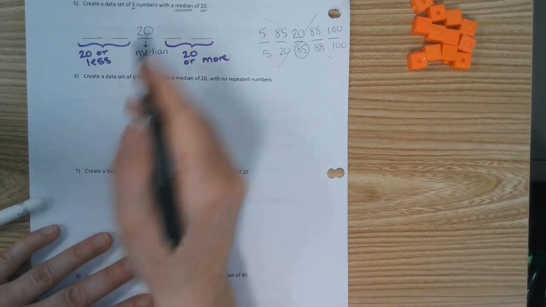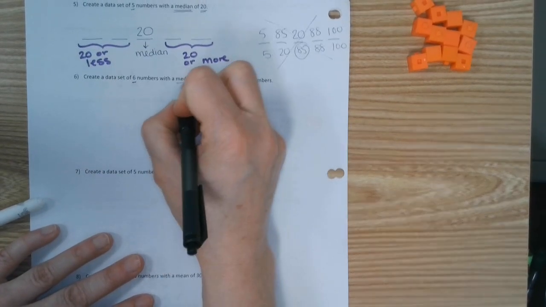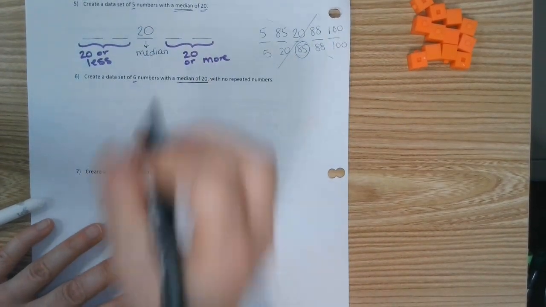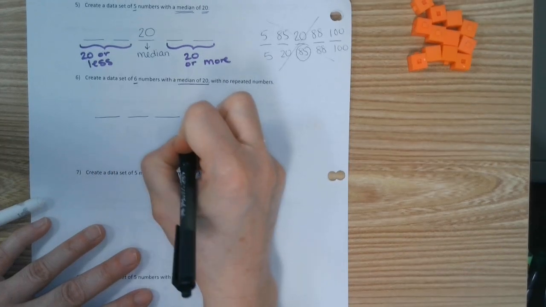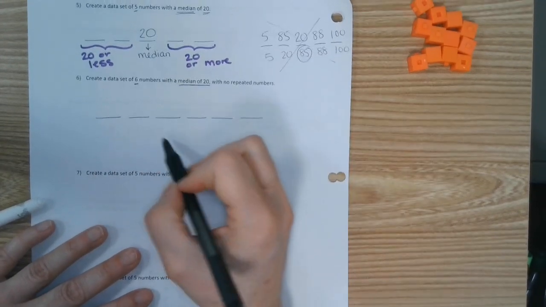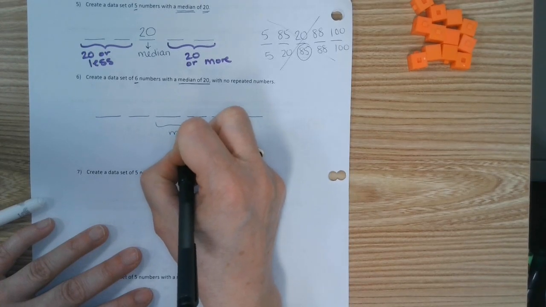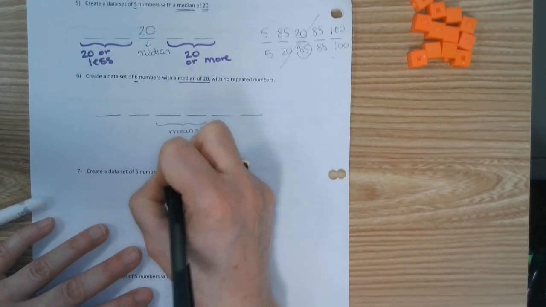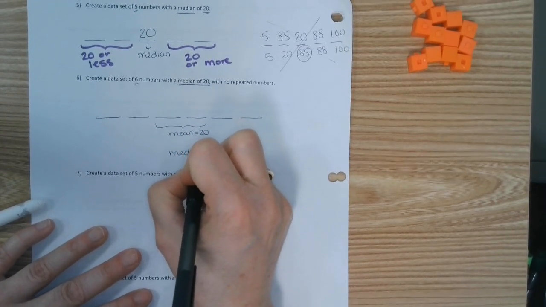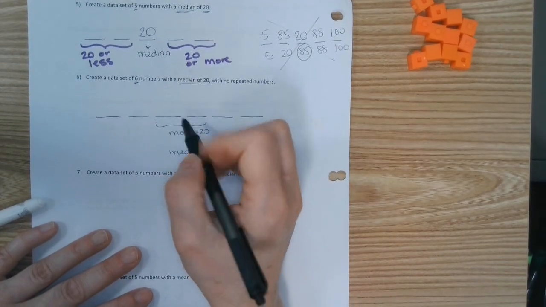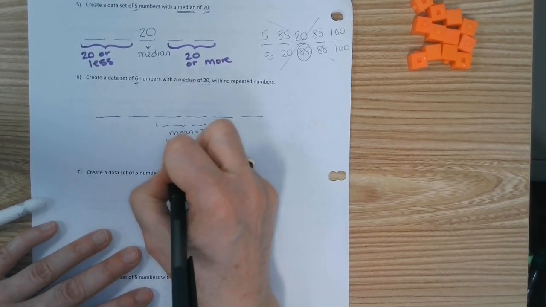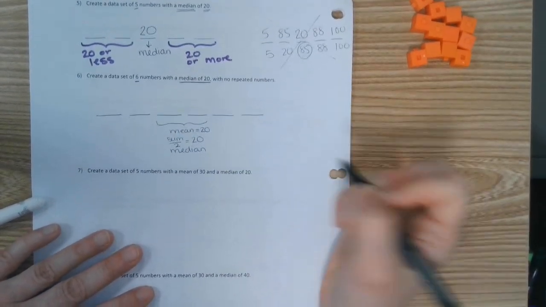Okay, next we want to create a data set of 6 numbers with a median of 20. So think about what that means first. I have 6 numbers. My median is 20. So that means the mean of these two equals 20, which is then going to be my median. So these two, when I add them up and divide by 2, that has to be 20.